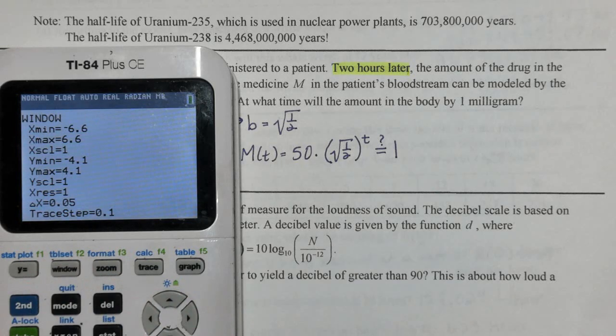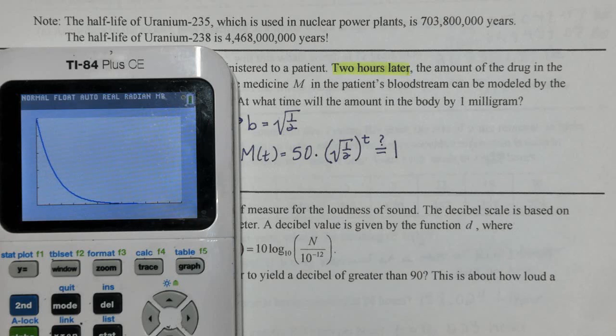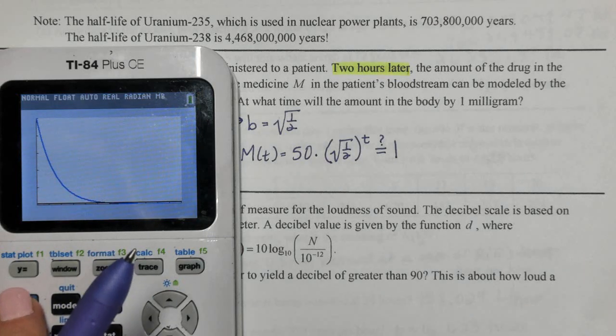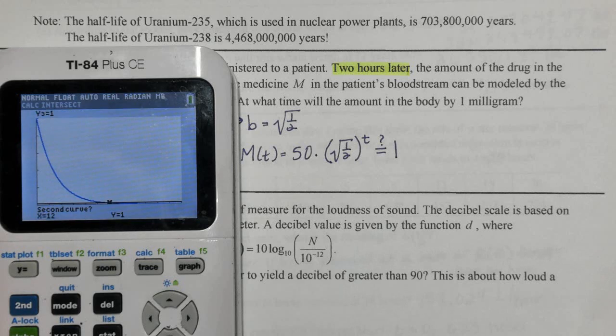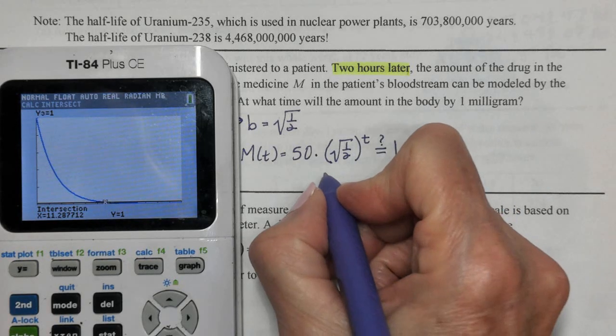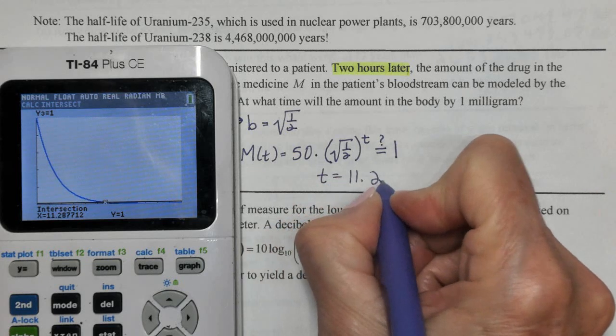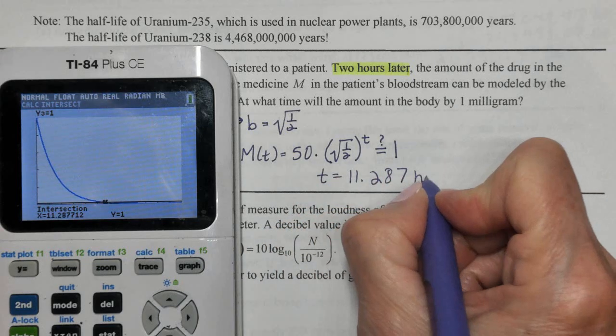Okay, for my x-min and x-max, I'm going to go from 0 to, I don't know at all. This is in hours. I might go to 20 hours, 24 hours, something like that. And for the y min and max, I'm going to go from 0 to the amount that we started with, 50. Much better. Okay, so second calc 5, enter, enter, enter, and it's at t is equal to 11.287 hours.